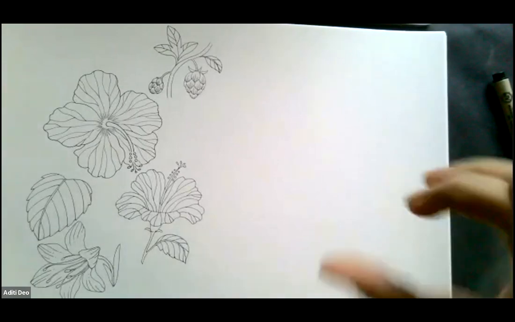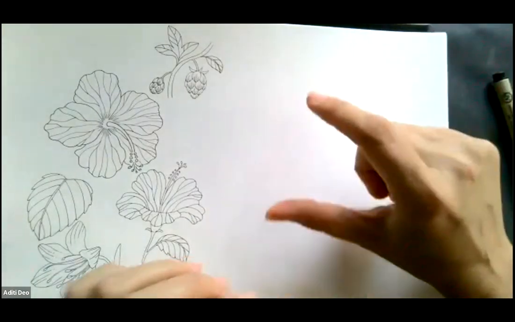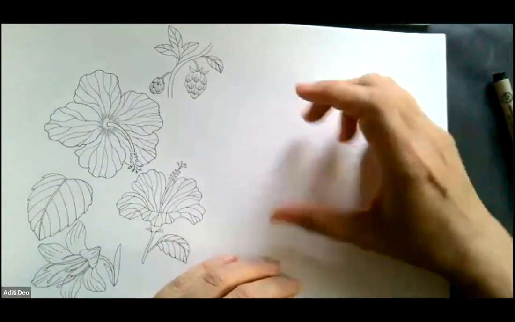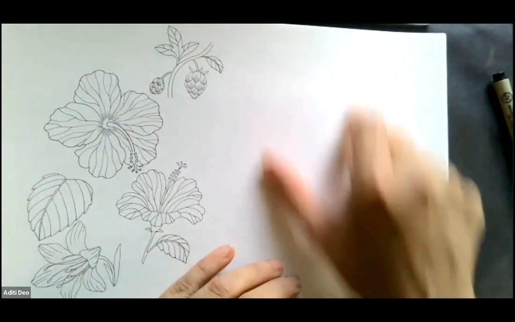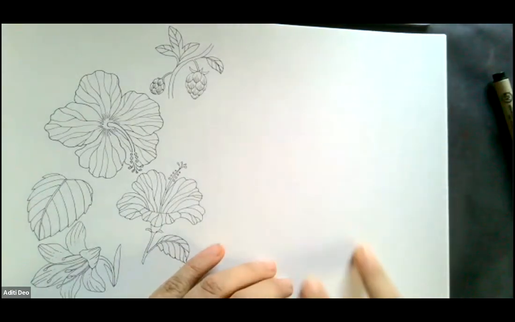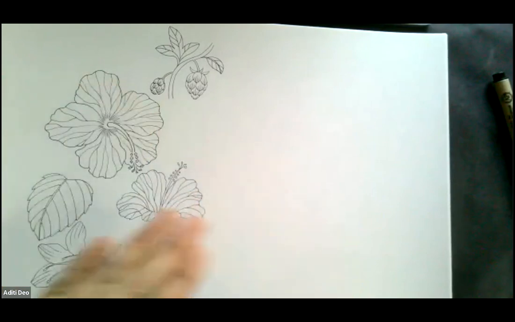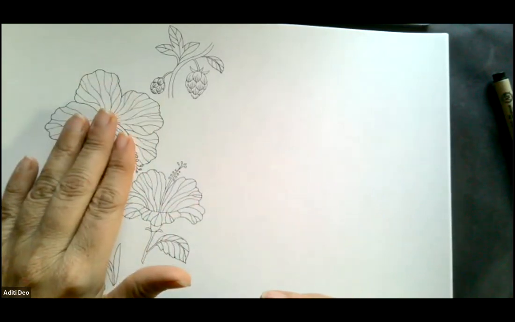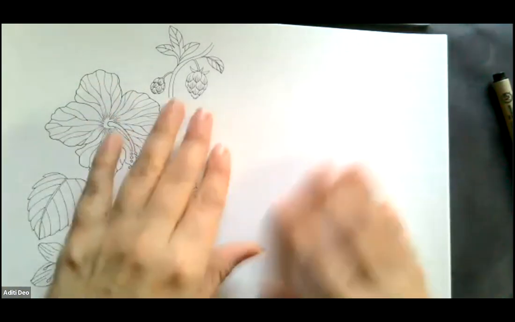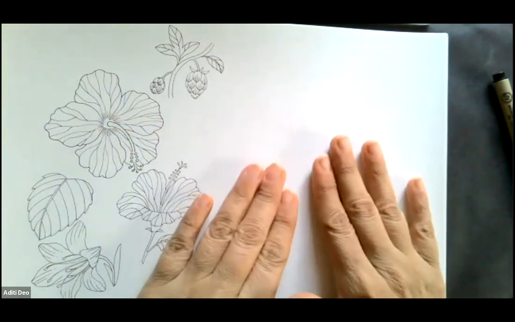All right. So now what we can do is think of a design that we could probably do on a card or a bookmark, where you use all or few of these elements to create some kind of print.